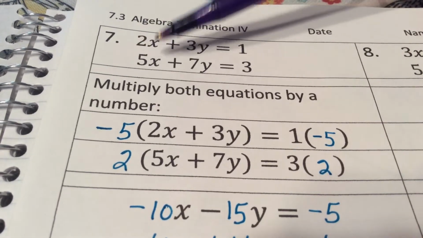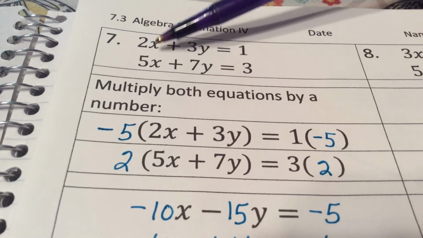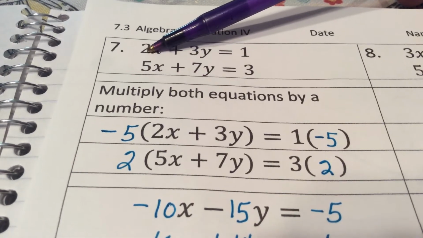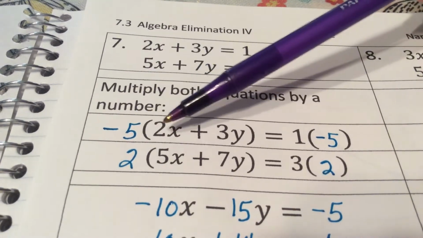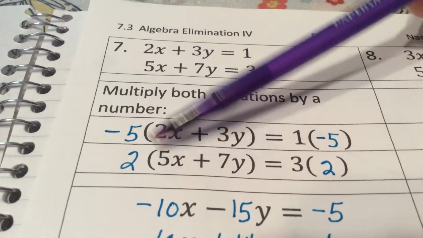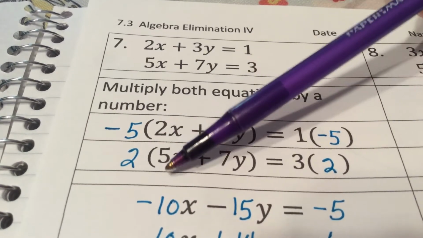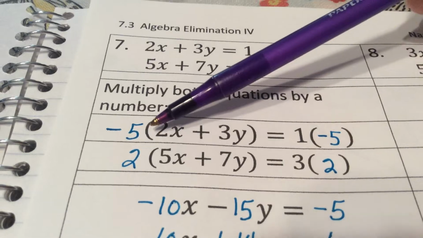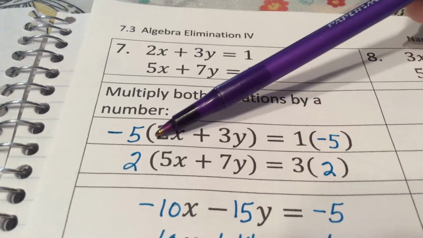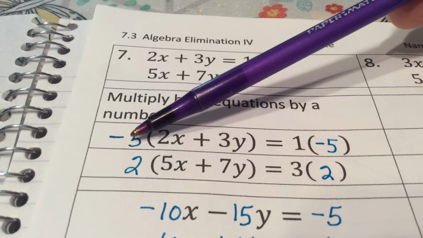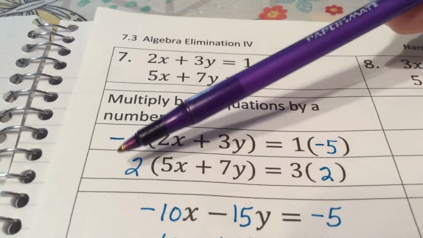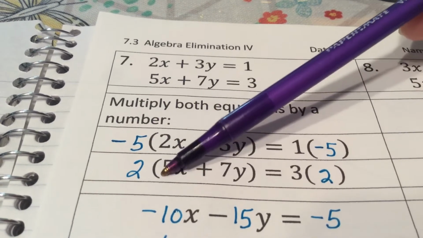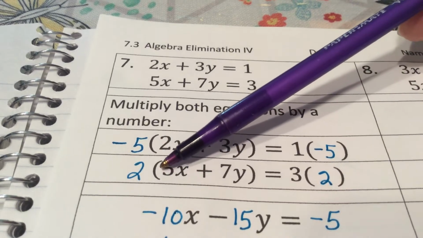Now this time around, I chose to get rid of my x's. And by choosing to get rid of the x's, that 2 times 5 is 10. So I'm going to multiply this 2 by 5, because that's what we want to get rid of down here. And I'm going to multiply this 5 by 2, because that's what I want to get rid of here. Since these two signs are alike, I need to make one of these a negative. It does not matter whether you make the 5 a negative or the 2 a negative. You only do the negative if the signs are alike for what you're trying to eliminate, because you want one a positive and one a negative.